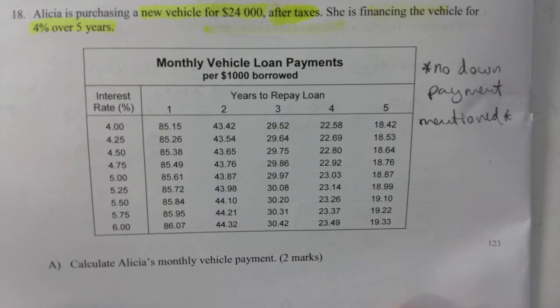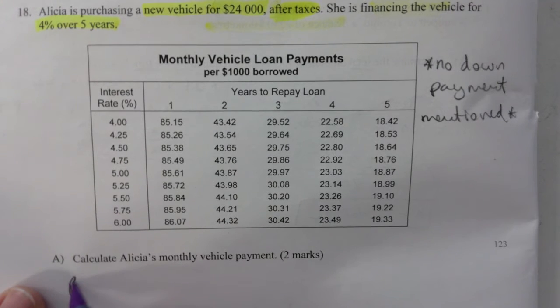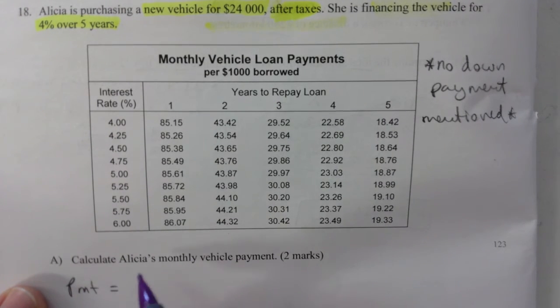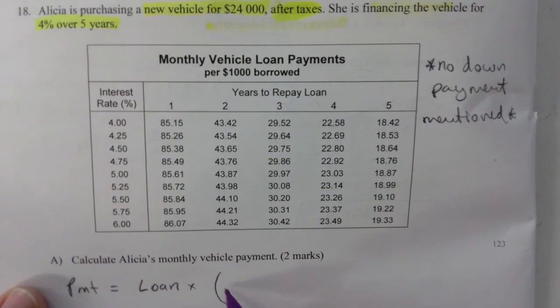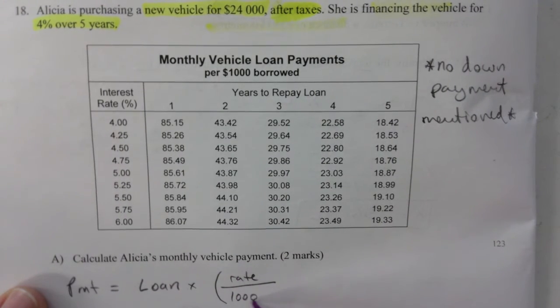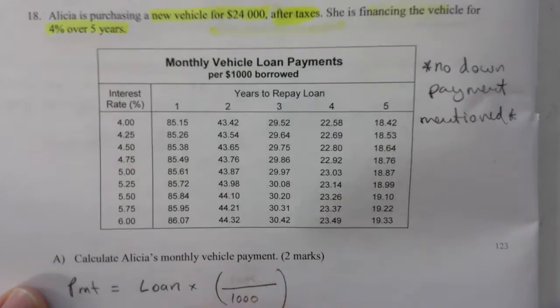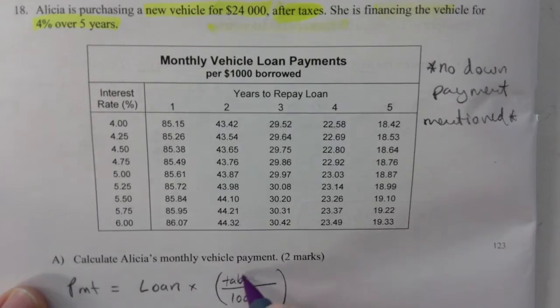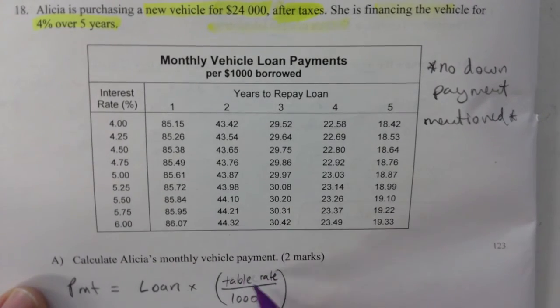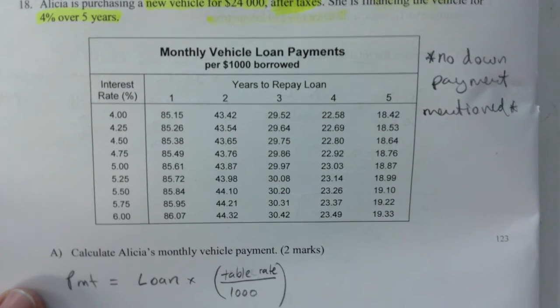And now I think I can fit all of this in. Yeah, so payment will be amount borrowed, right? Like loan times rate divided by 1,000. I will change this rate to table rate, because some students take the actual interest rate, which is 4% divided by 1,000. That's wrong. Okay.